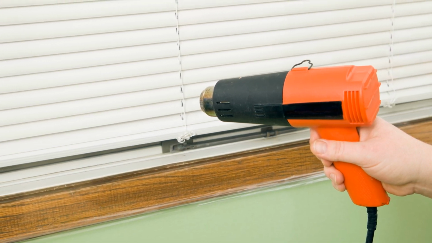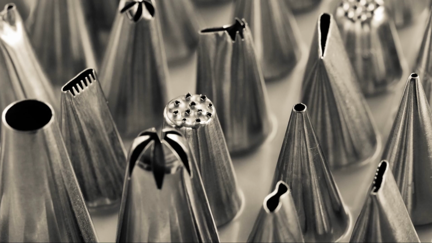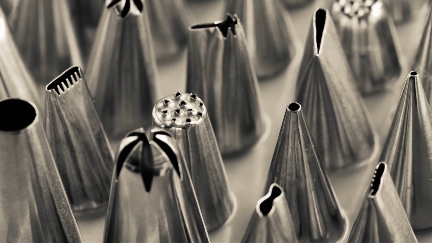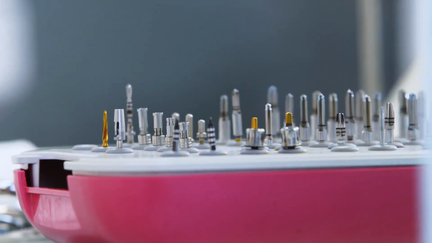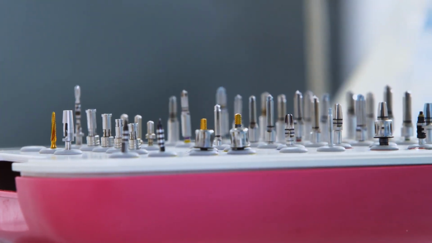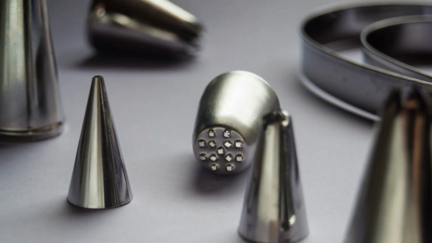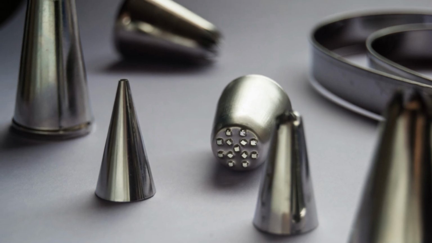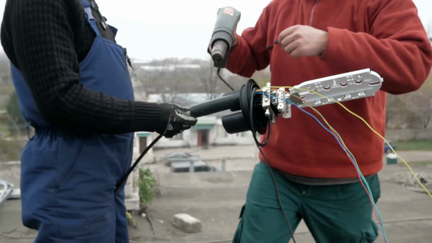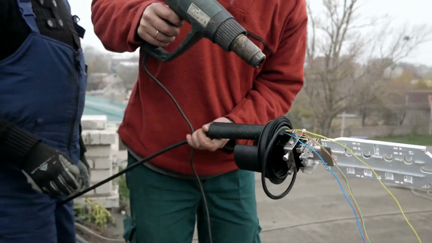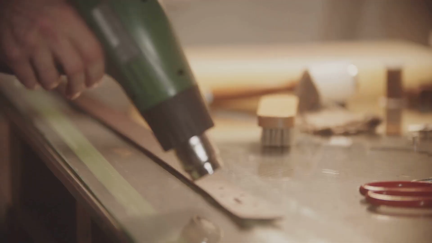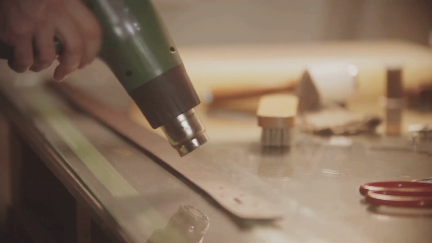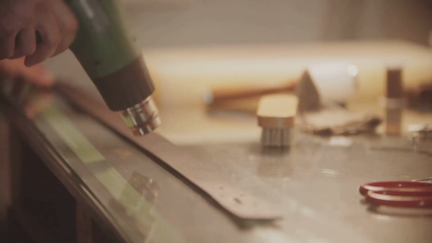Use appropriate accessories. Using the correct nozzles and attachments for specific tasks can reduce strain on the heat gun and improve its efficiency. Different nozzles are designed for various applications, such as focused heating, wide area heating, or deflecting heat from sensitive areas. In conclusion, it is important to reiterate that heat guns are incredibly useful tools, but they require proper care and usage to avoid the common problems discussed.